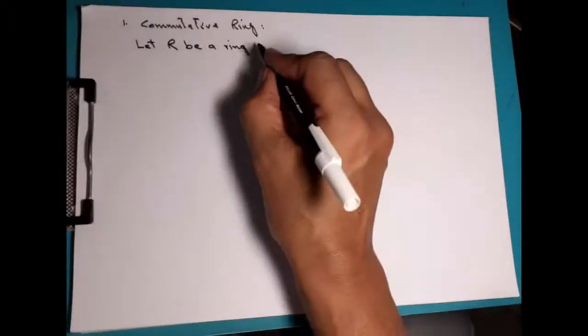And under multiplication, R is closed and multiplication is associative. And then multiplication distributes over addition. So when we say that R is a ring, we understand that there are two binary operations, addition and multiplication, with details I have just narrated. So let R be a ring.